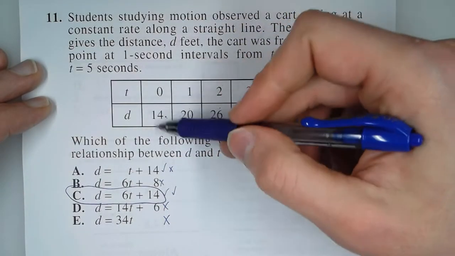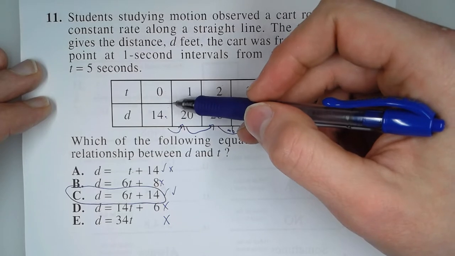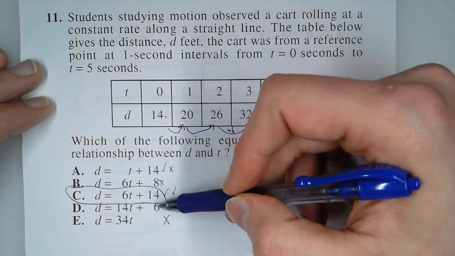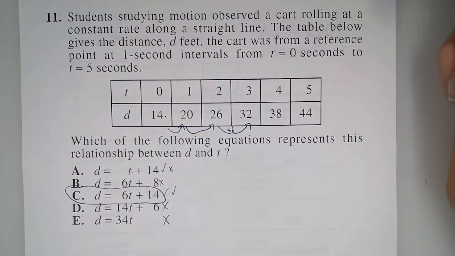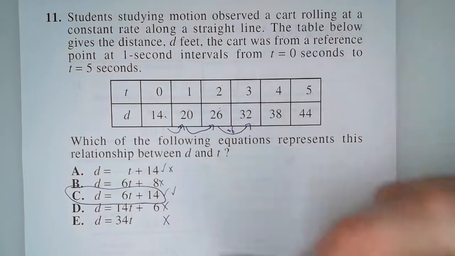And it starts with a value of 14. That's the y-intercept. So that means it has to be either A or C. So that's another way of figuring out what the equation is for this data.